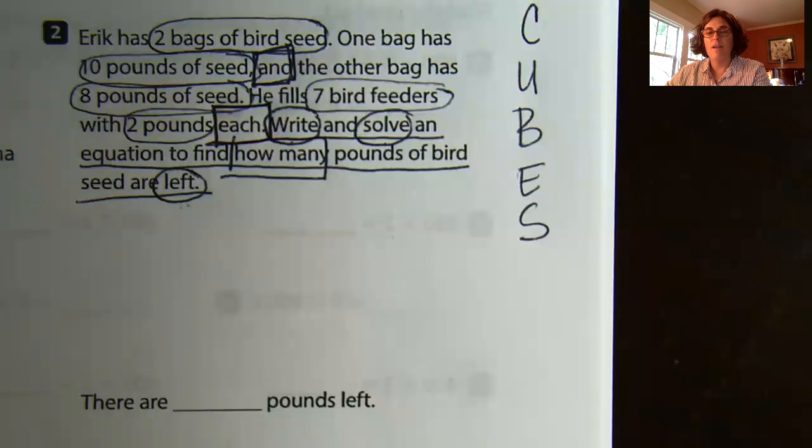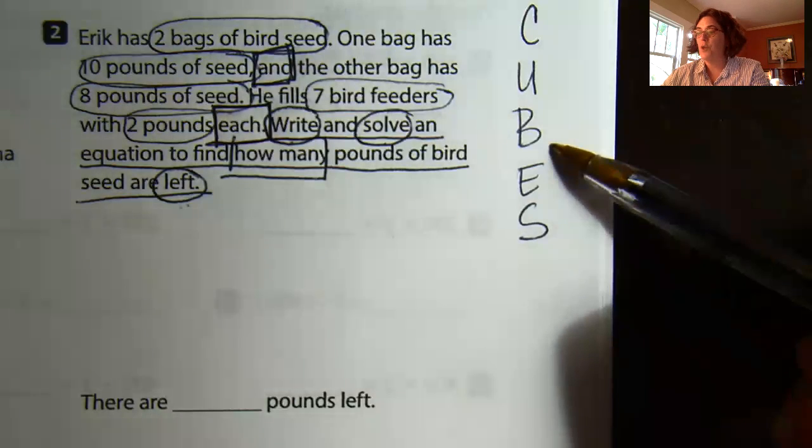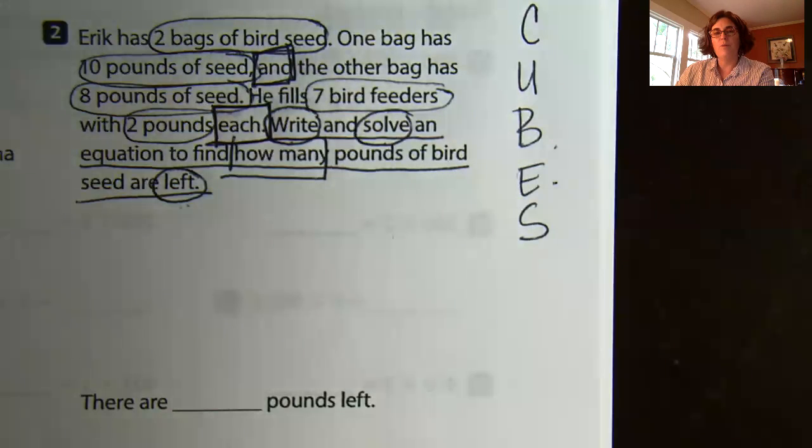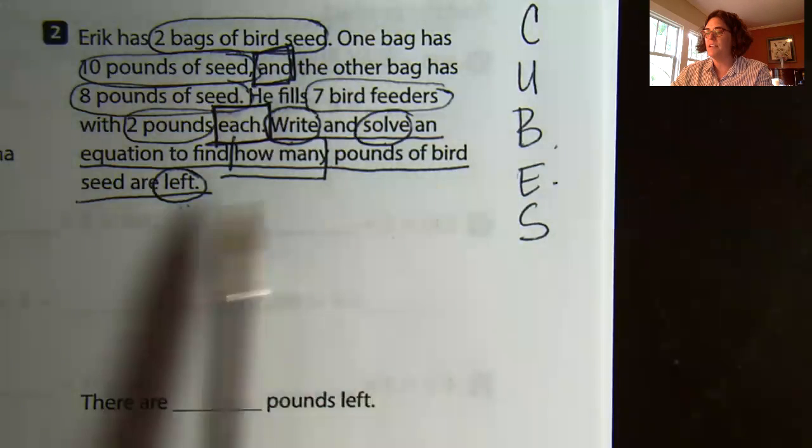All right, so now that we have done all of the first part of CUBES, we are going to write an equation to solve the problem. But remember, this is multi-step, so it's going to take us a few steps to get to the answer. Have you figured out what it is that we need to know to solve the problem? It's asking us how many pounds of birdseed are left.